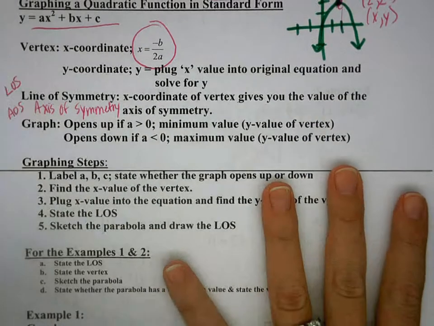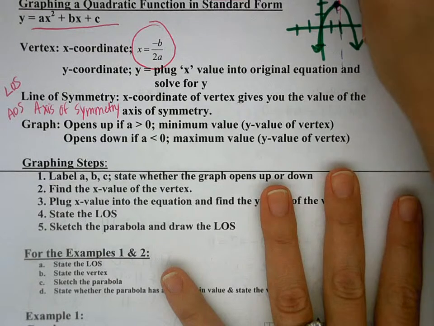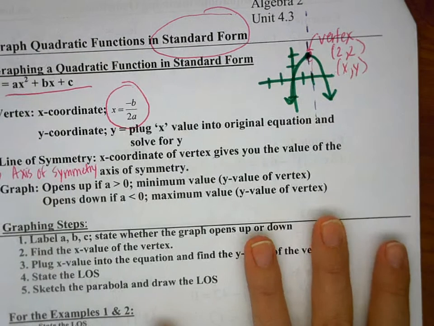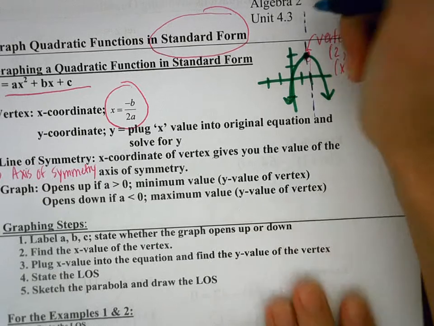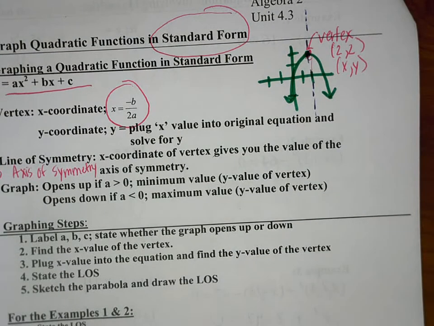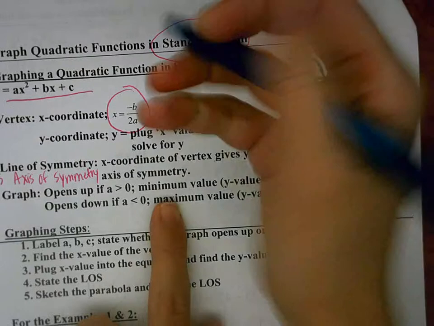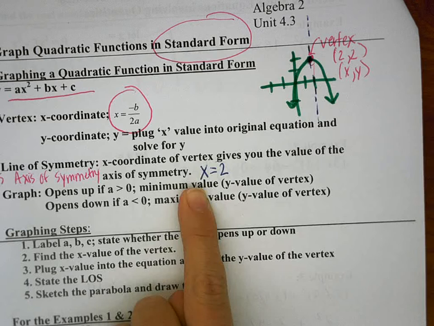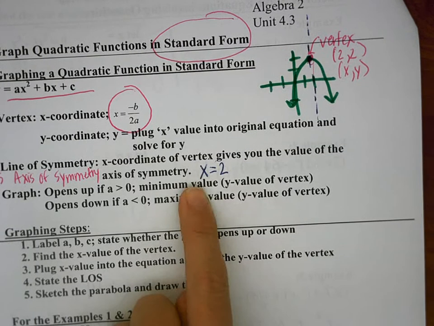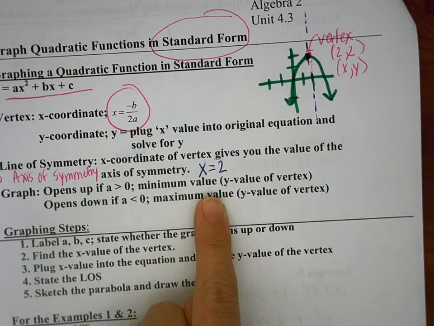Your line of symmetry, we're going to do this in blue over here, is a line that goes through your vertex like that. Okay, so this dotted line right here in blue, that is your line of symmetry. Notice it's a line. Okay, so that means that when you're writing the line of symmetry, it's an equation. So in this case, what is the x value right here? 2. So my line of symmetry is x equals 2. Okay, because it's a line. A lot of people for line of symmetry will just write 2, and that is not correct because it's an equation. It's a line. So you need to have a variable and an equal sign.